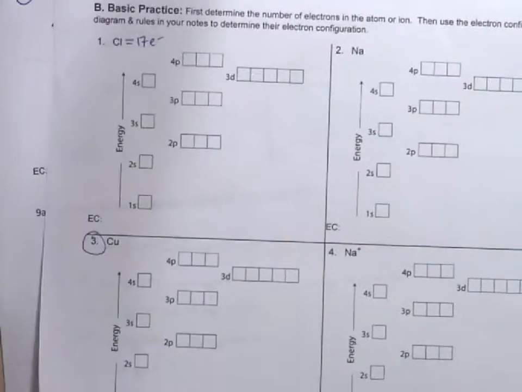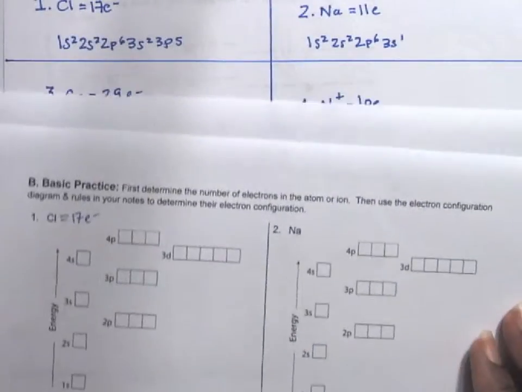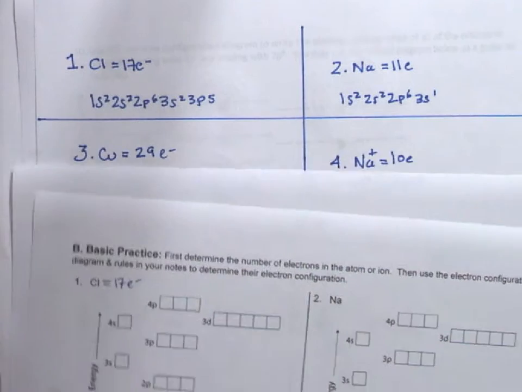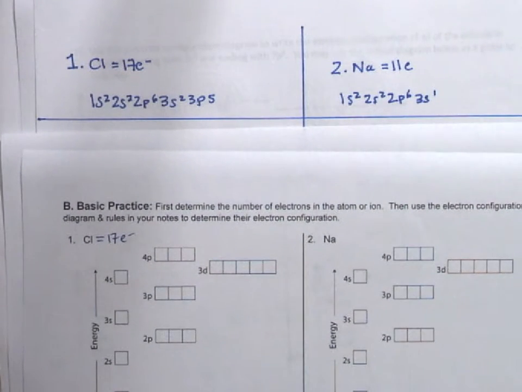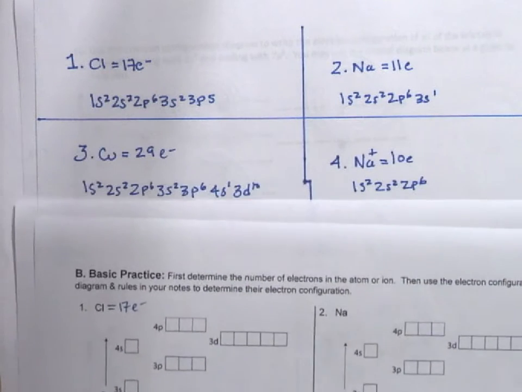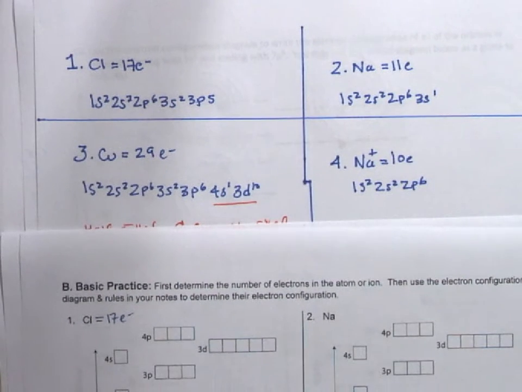Okay, so let's take a look at all of the practice problems that you were supposed to do. Again, we'll start with, here's chlorine, here's sodium. Now we're going to the next 2. All right. And we're going to pause here on number 3.